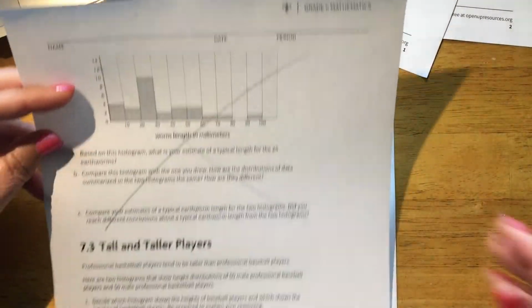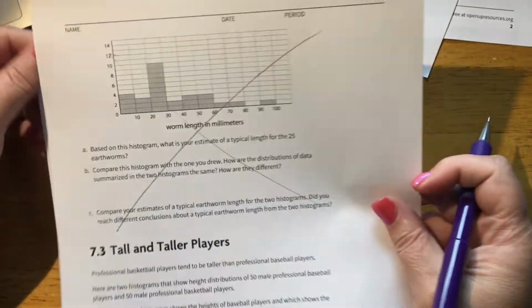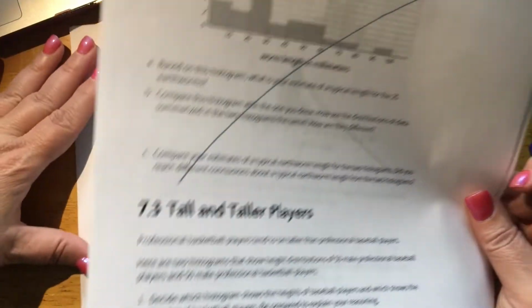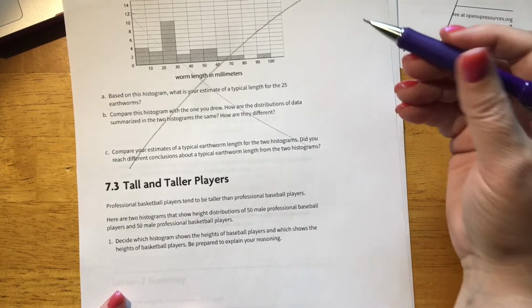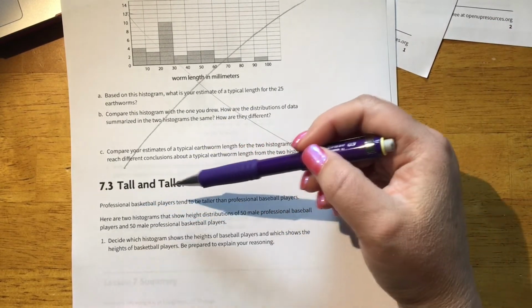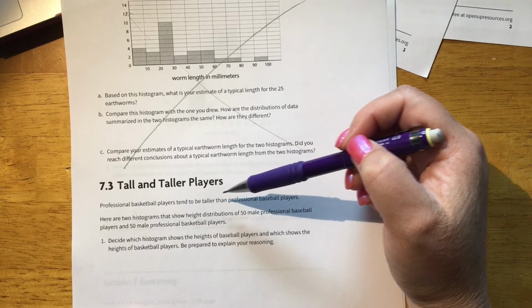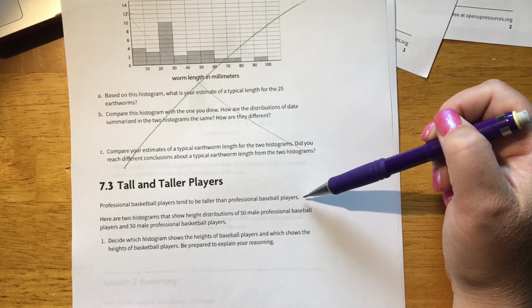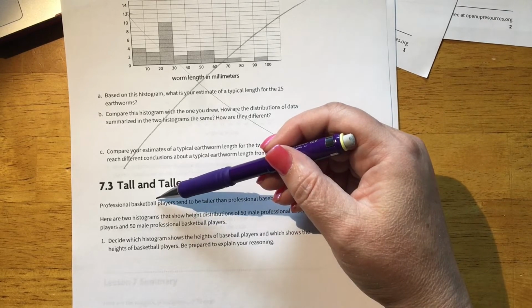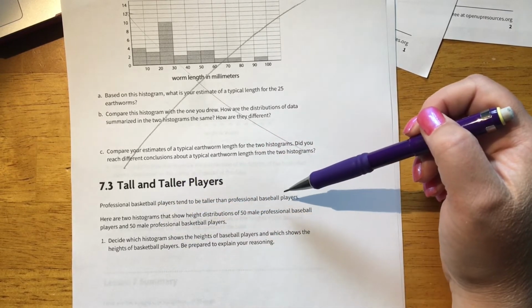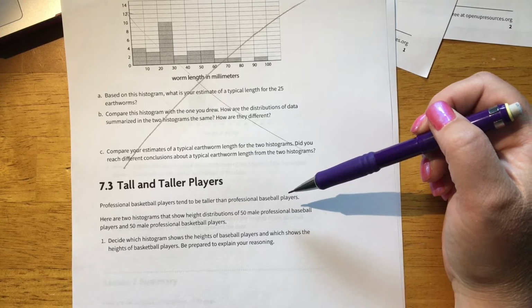Okay, so let's move on now to activity 7.3. This one is about basketball and baseball players. It says professional basketball players tend to be taller than professional baseball players. Well, yeah, that kind of makes sense, right? Because in basketball, you're jumping and shooting to that hoop. Baseball players, it doesn't really matter how tall you are, right?